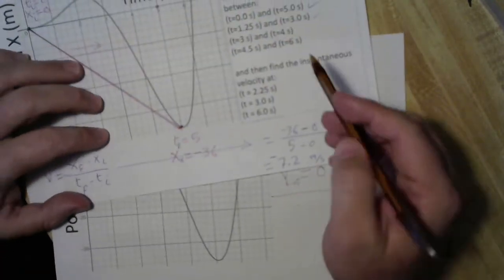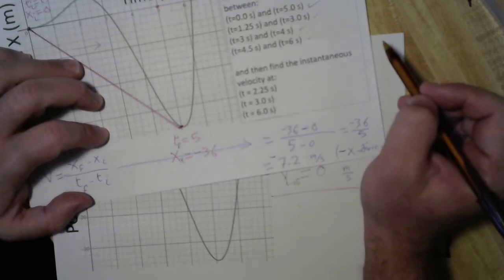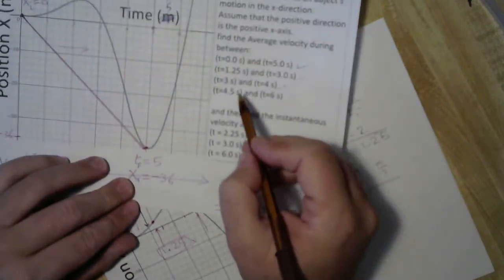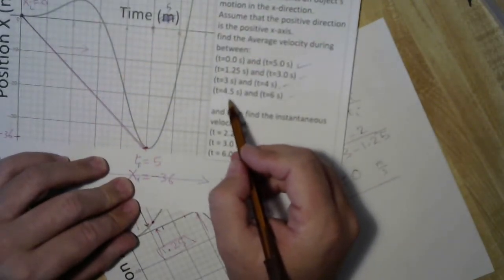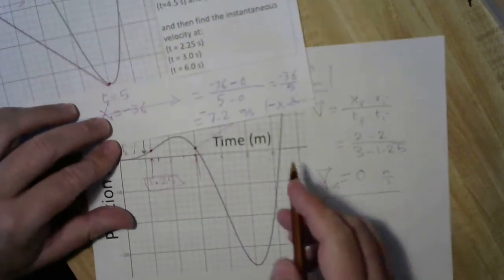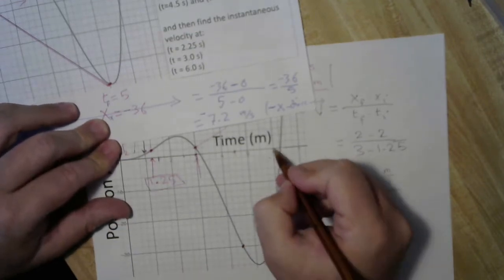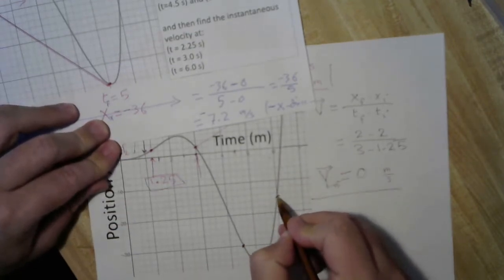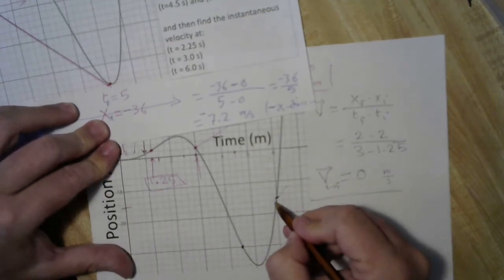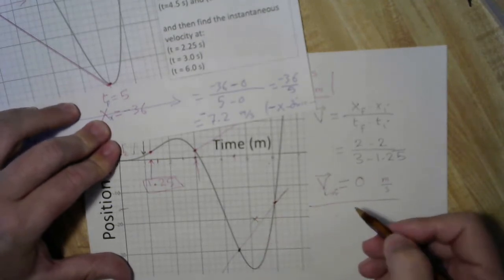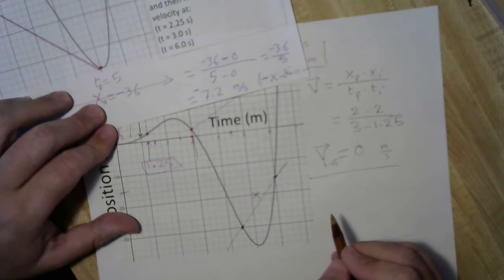You can find the velocity for these 2 points. One of them is between 3 and 4. You will see that the velocity is negative. The next one is between 4.5 seconds and 6 seconds. This is 4.5. This is the point. You can approximate it. And 6, this is the point. You will find that the slope in this way will be positive and the velocity will be in the positive direction.